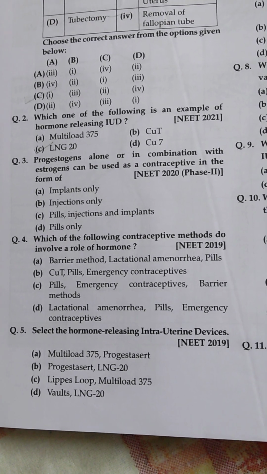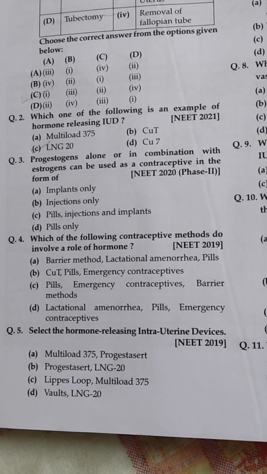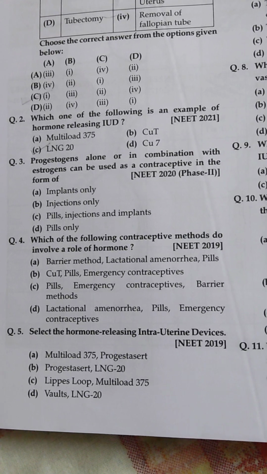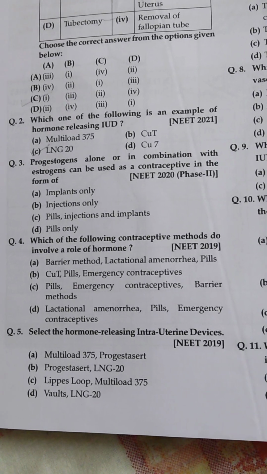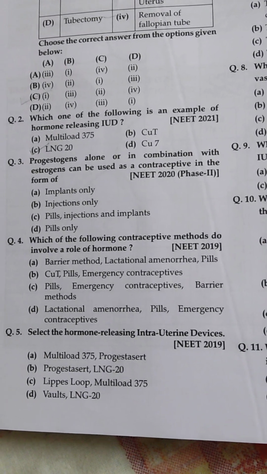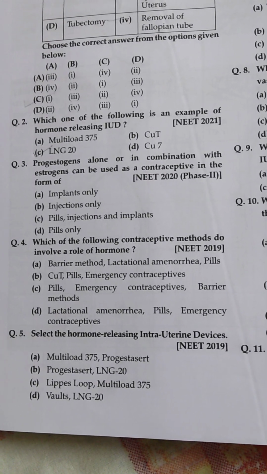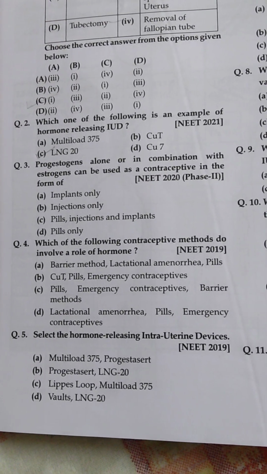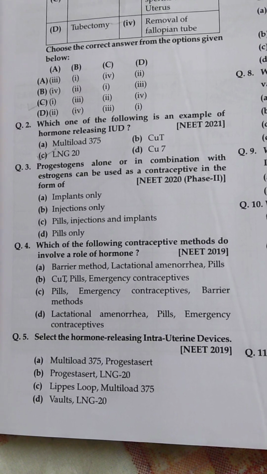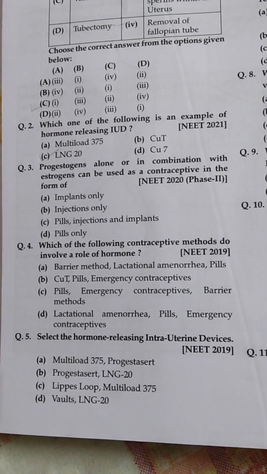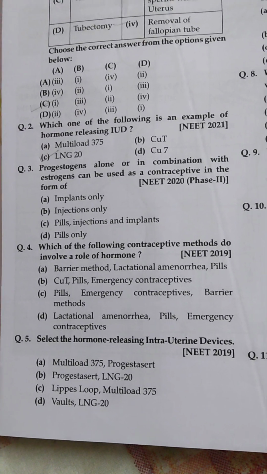Well, the answer to this will be pills, injection and implants. So progesterone alone or in combination with estrogen can be used as a contraceptive in the form of pills, injection or implants.